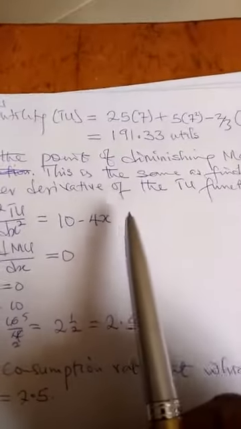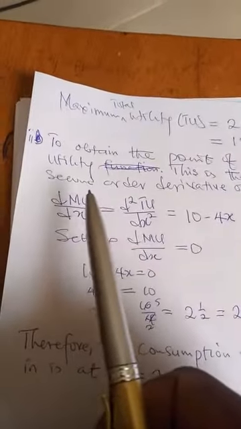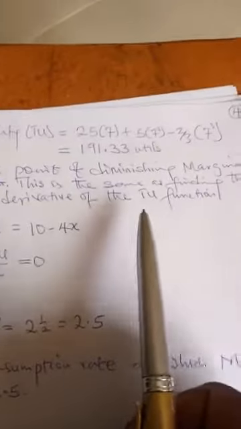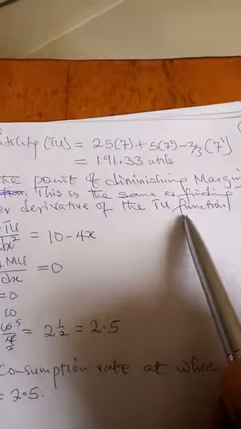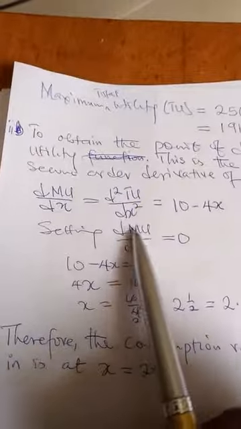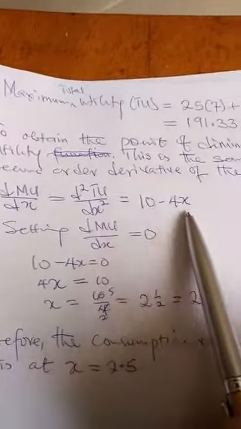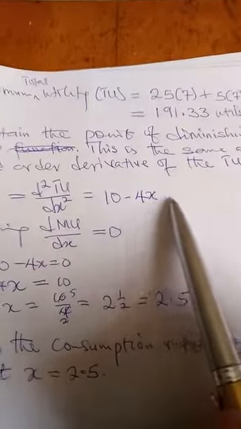this is the same as finding the second order derivative of the total utility function. So dMU/ds is equal to d squared TU/ds squared, which gives us 10 minus 4s.